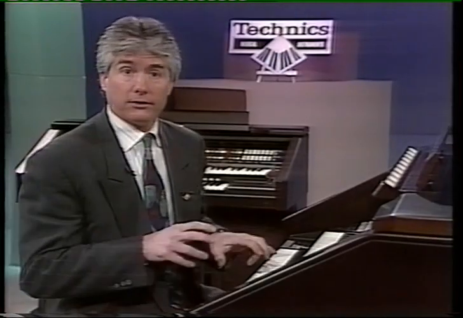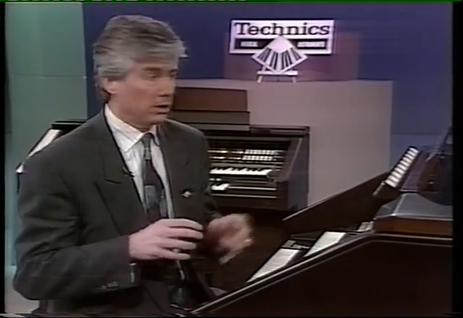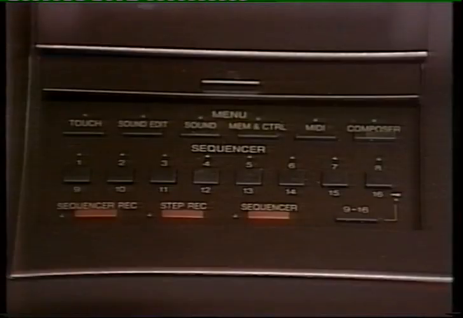If you're a beginner player, sometimes it's awkward to try to play the left hand, the right hand, rhythm, bass, staying with tempo, making registration changes. All of that can be confusing. You're also trying to read the music. So what Techniques has put into your organ is a button called Step Record. This is a terrific way to practice playing the melody.